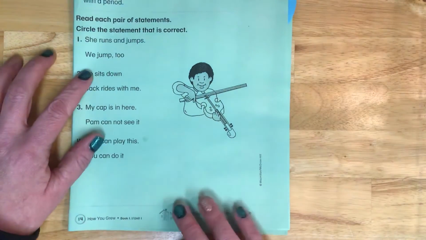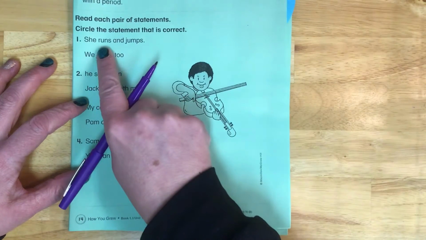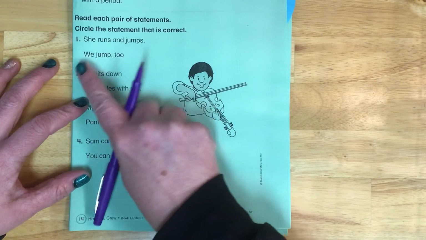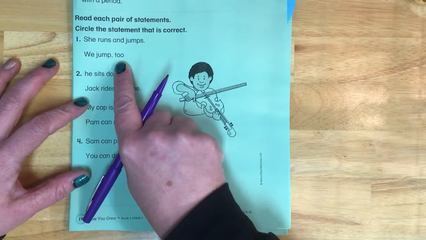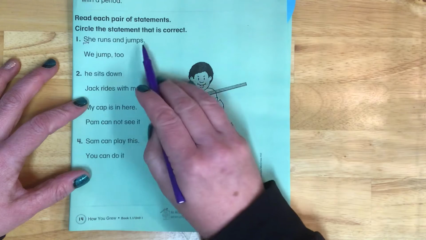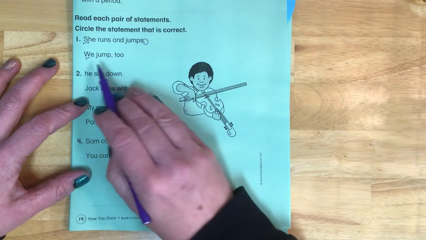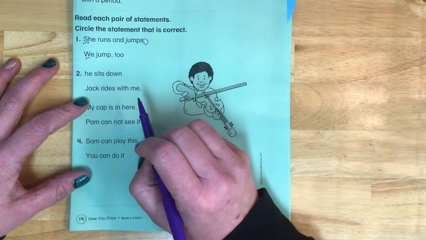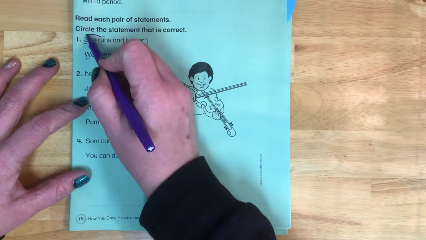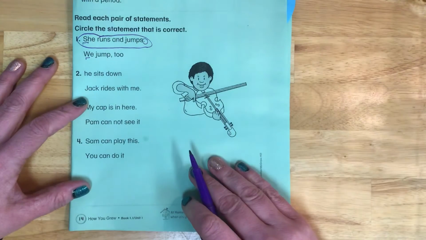So one of these is correct and one of them is incorrect. She runs and jumps. We jump too. I am noticing that this one has a capital and a period. This one has a capital, but it's missing the period. So we're going to circle this one right here because it has a capital and a period.